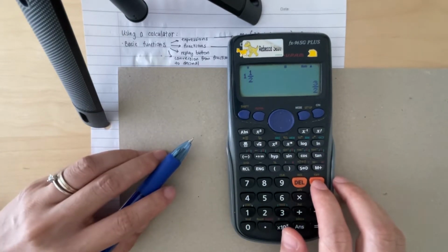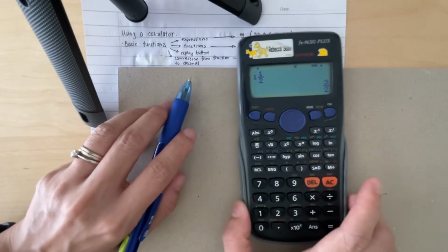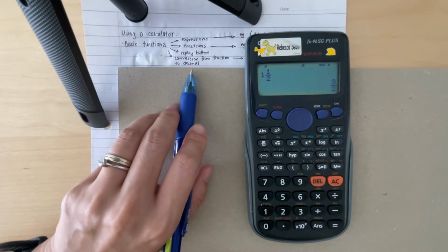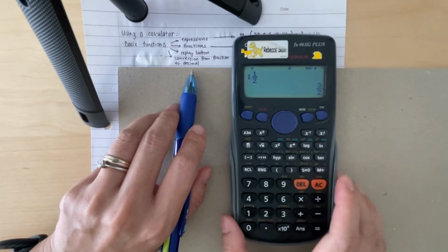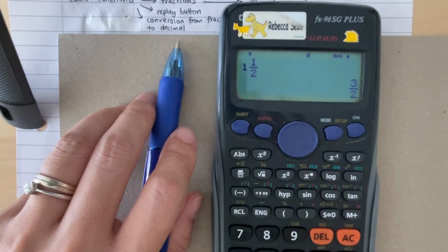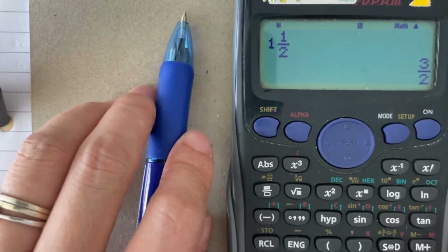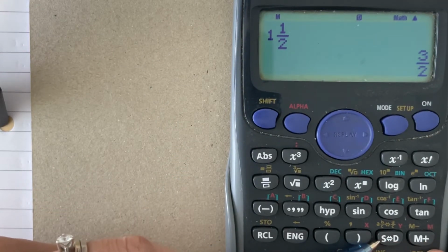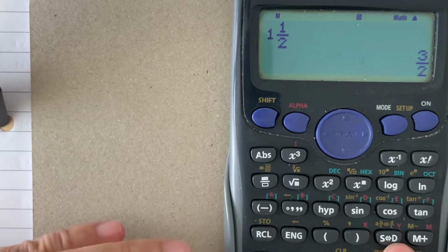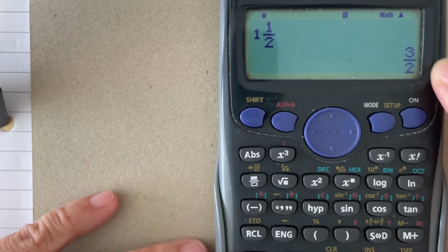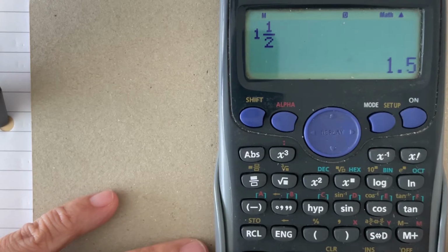Alright. You might wonder, is there a way we could convert this fraction into a decimal? Yes, we can. How do we do so? Now, just take note of a special button called S-D. This is the one. When we press S-D, when an answer is in a fraction form, it changes to decimal.